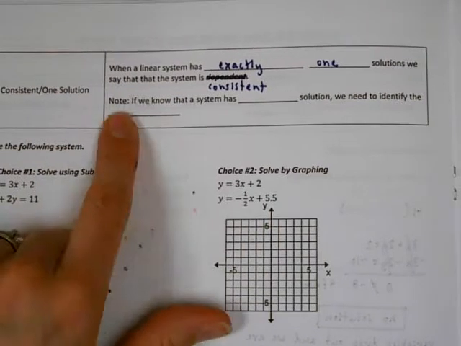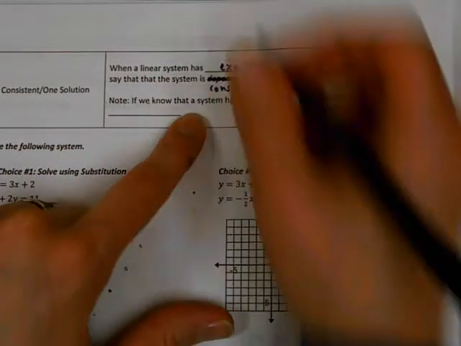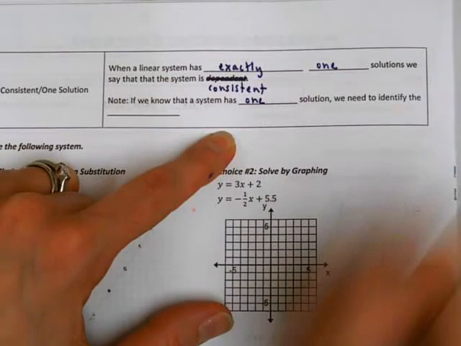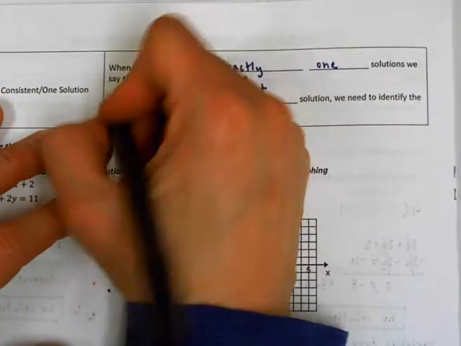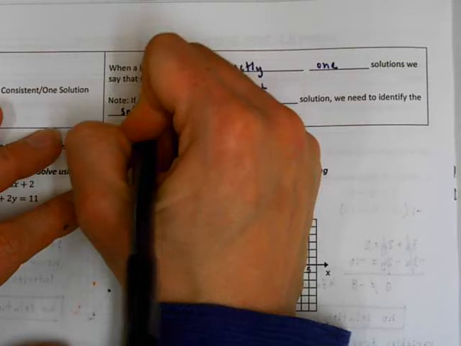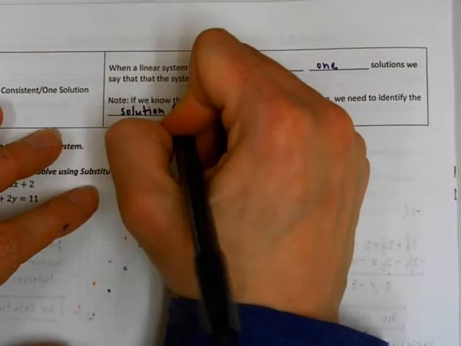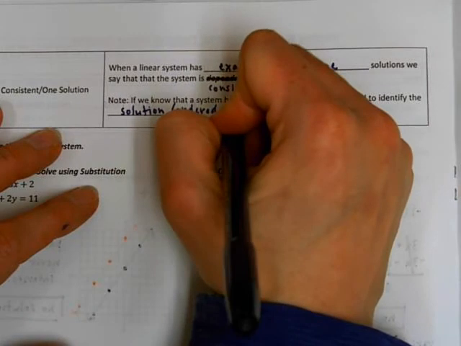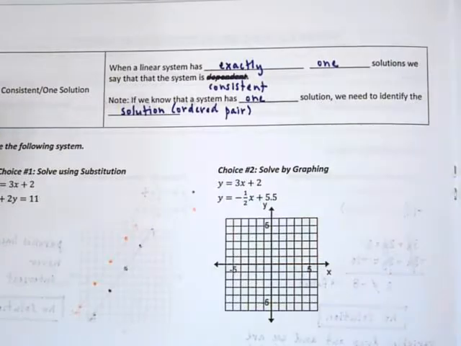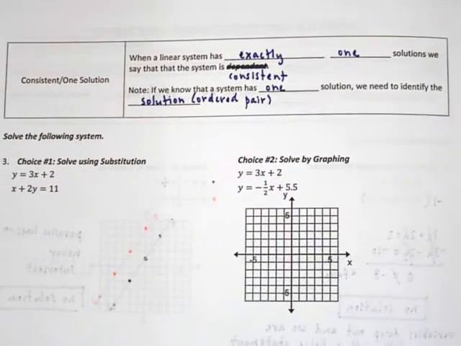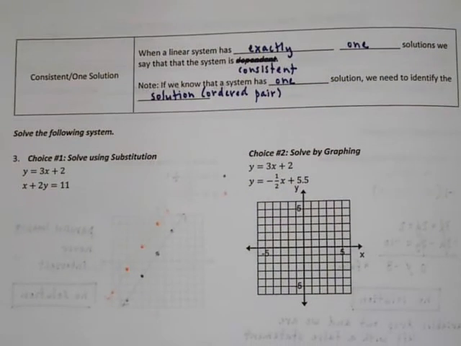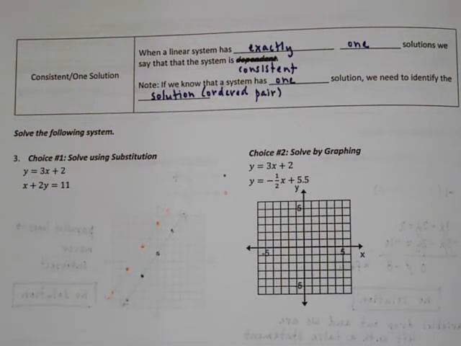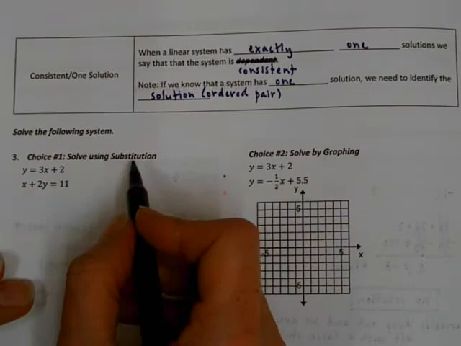And so we have a note here. If we know that a system has one solution, we need to identify the solution. And in parentheses, I'm going to put the ordered pair. All right, so this is really what we've been working with this whole time. So let's go ahead and take a look. For number 3, this is going to be a good candidate for substitution.